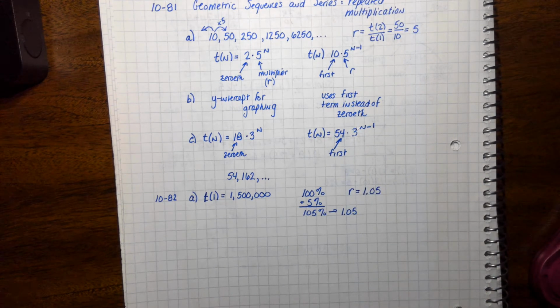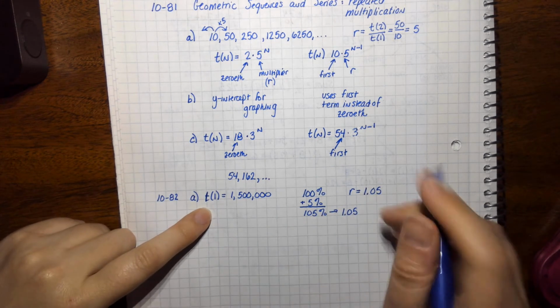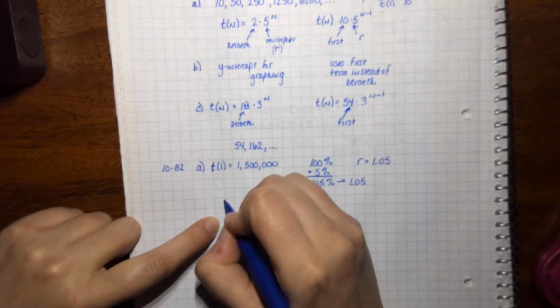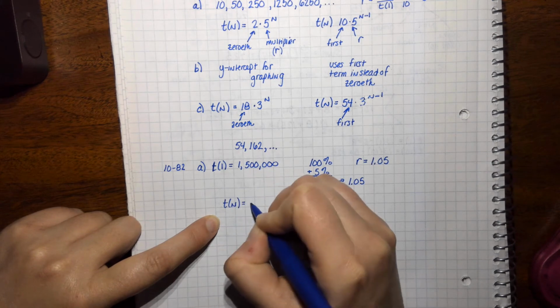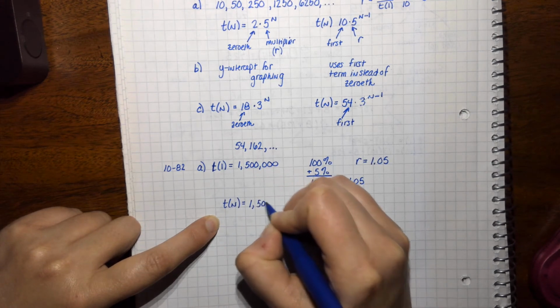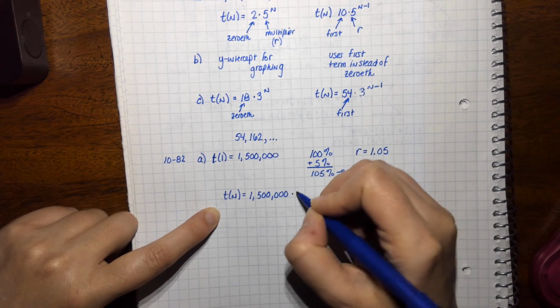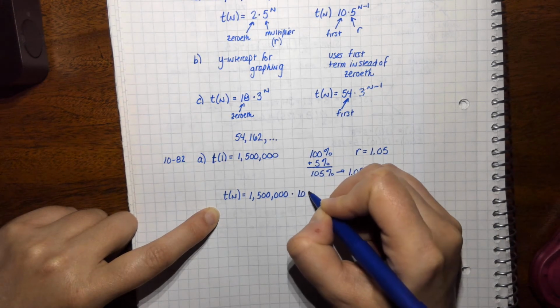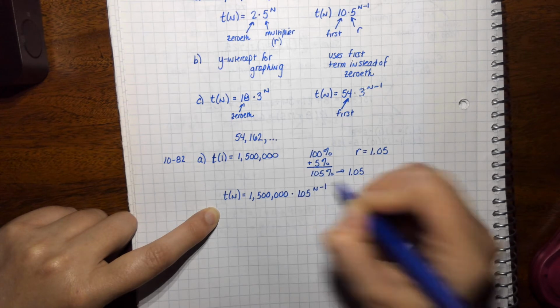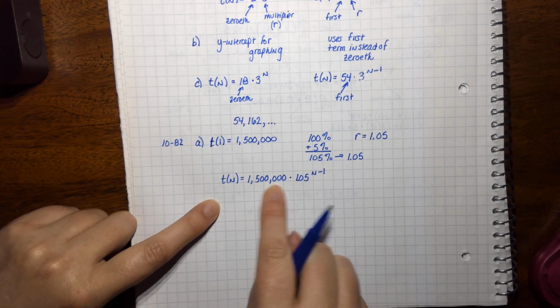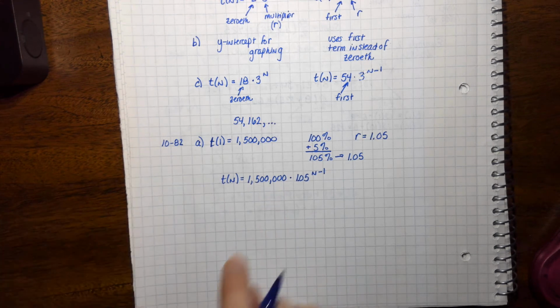Write an equation to represent the terms of the sequence. Okay, so since we have the first term, we're going to write our equation like this. T of n equals 1,500,000 times the multiplier to the n minus 1. Notice we chose n minus 1 because we have the first term here and not the 0th term.